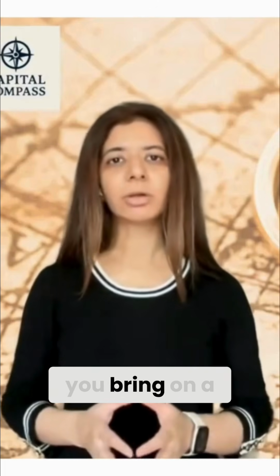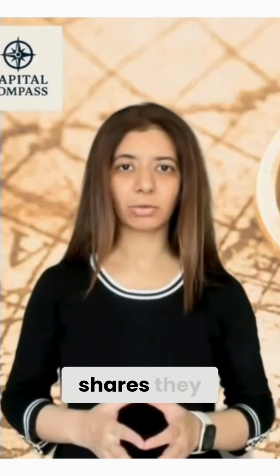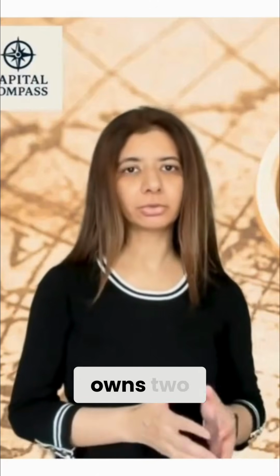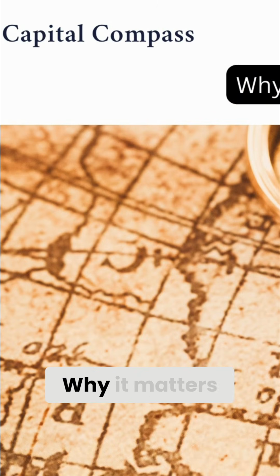But as soon as you bring on a team, raise money, or grant advisory shares, your cap table grows. So each line shows who the shareholder is, how many shares they own, and what percentage of the total company that represents. For example, if you have 1 million total shares and your co-founder owns 200,000, then they own 20% of the company.